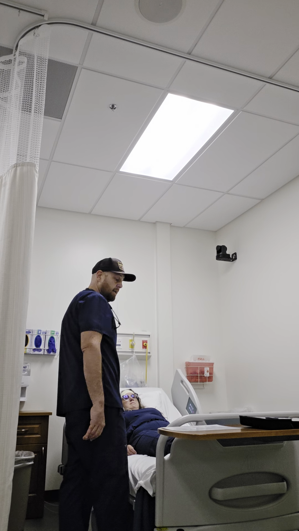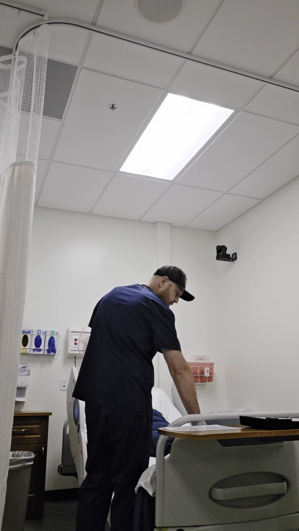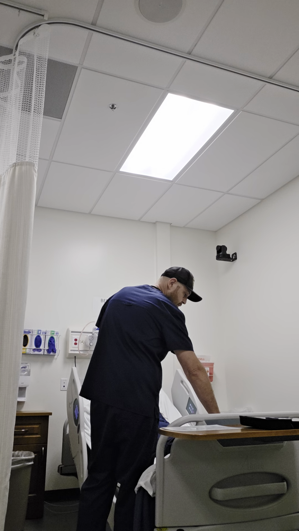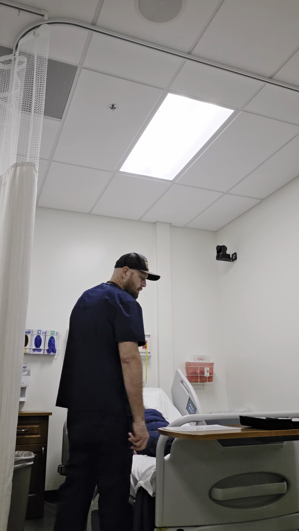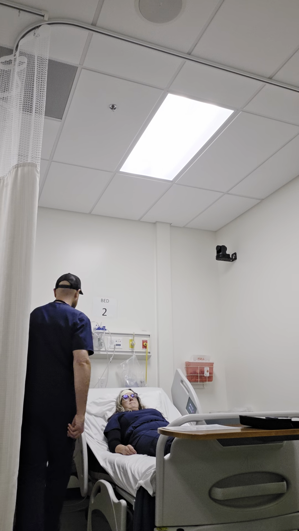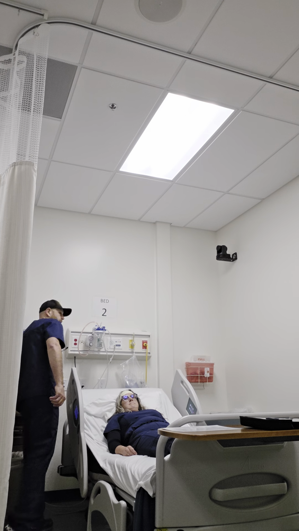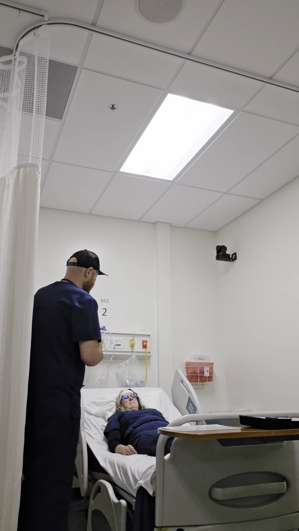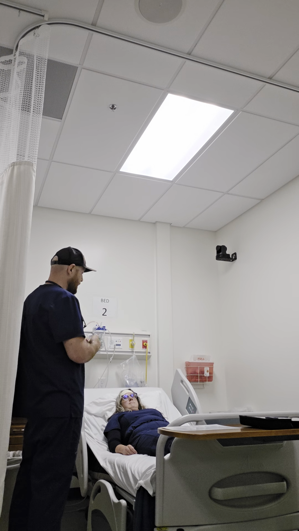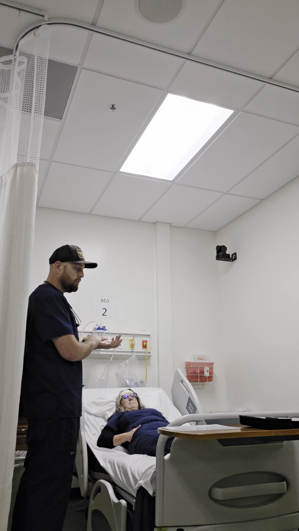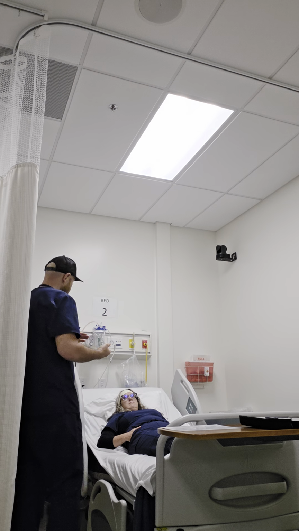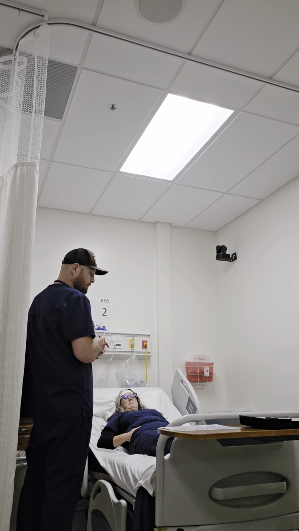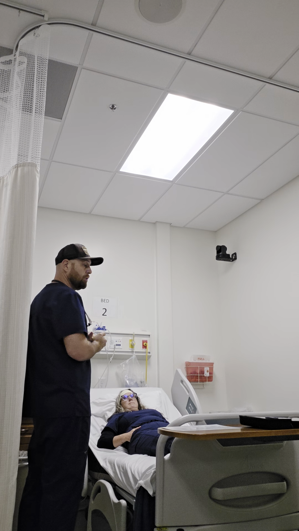We're going to go ahead and do the same on the feet. Very good. So from here, I'm going to go ahead and do hand hygiene, and I'm going to observe that both the radial and pedis pulses were palpable, and that strength is 2+.